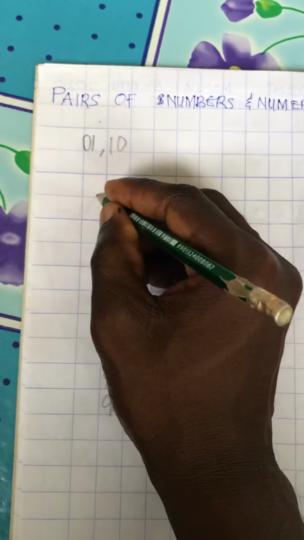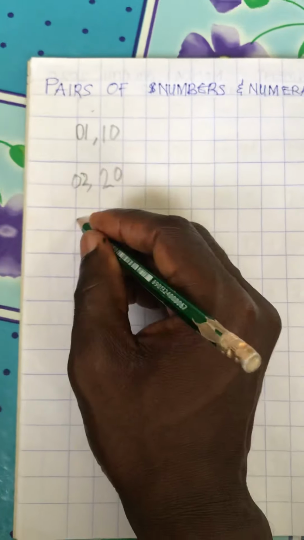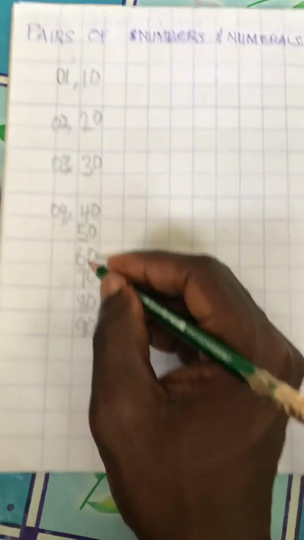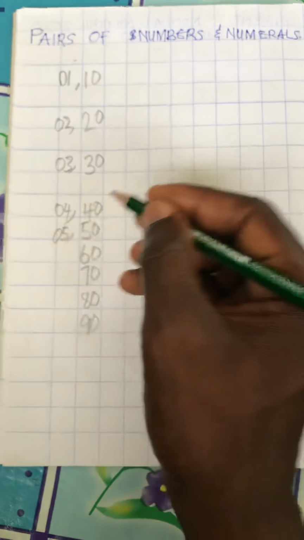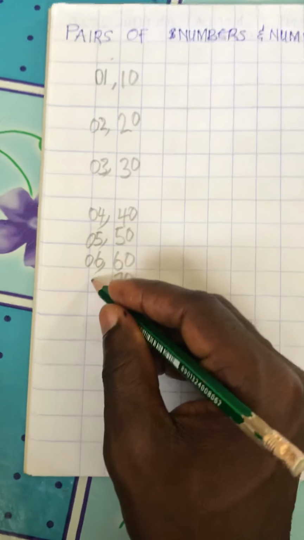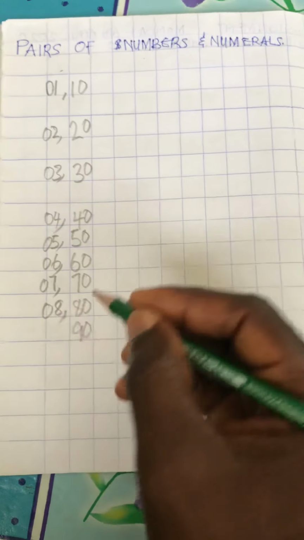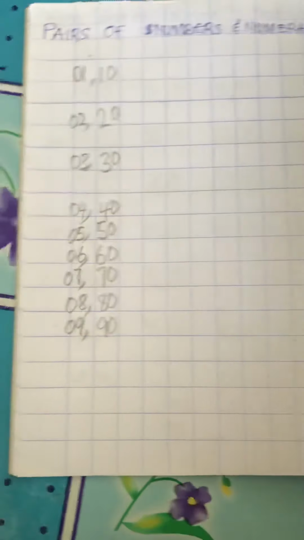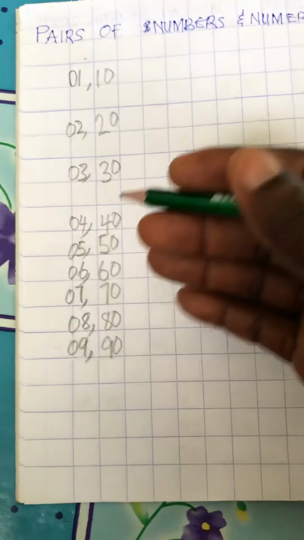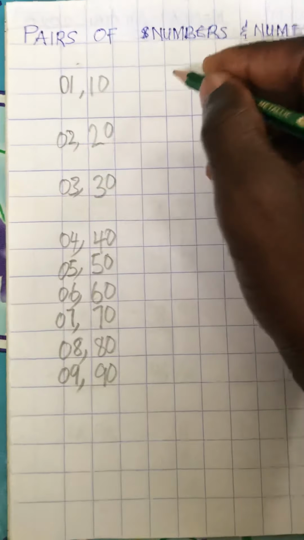And this is 0, 2 with 20, 0, 3 with 30, 0, 4 with 40, 0, 5 with 50, 0, 6 with 60. We have 0, 7 with 70, 0, 8 with 80, and 0, 9 with 90. Now why are we paying attention to this? We only get these numbers when we are critically looking at addition, like this.